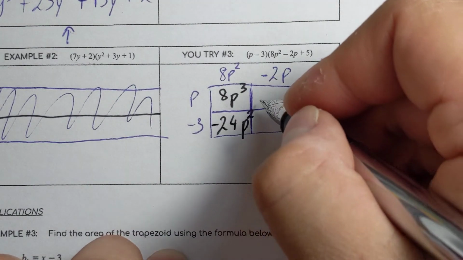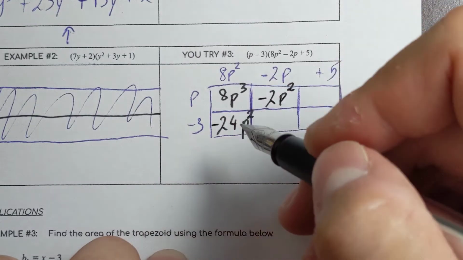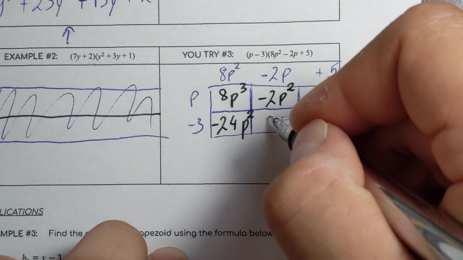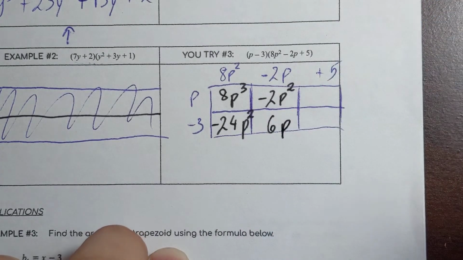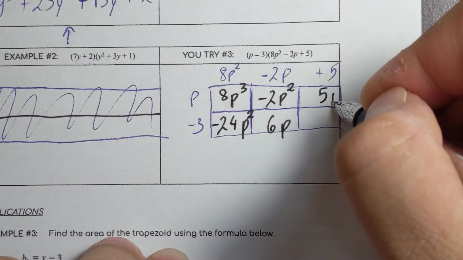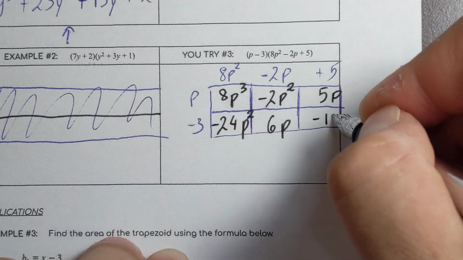P times negative 2p is going to be negative 2p squared. Negative 2p times negative 3, positive 6p. 5 times p, 5p. 5 times negative 3, negative 15.